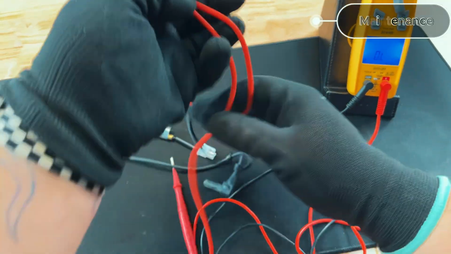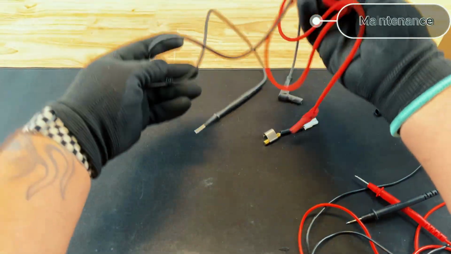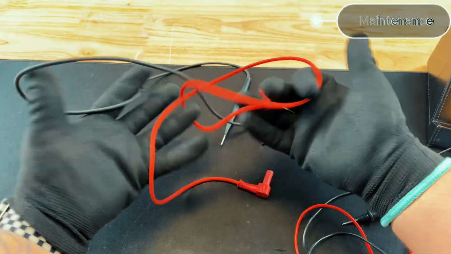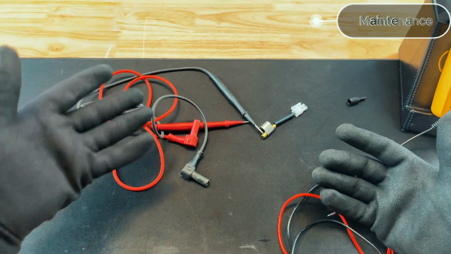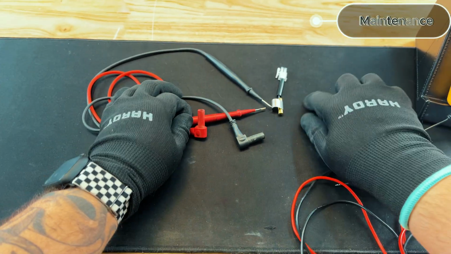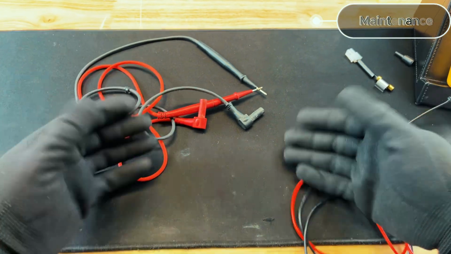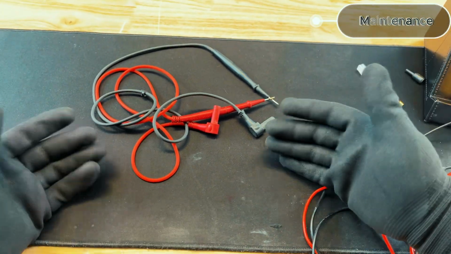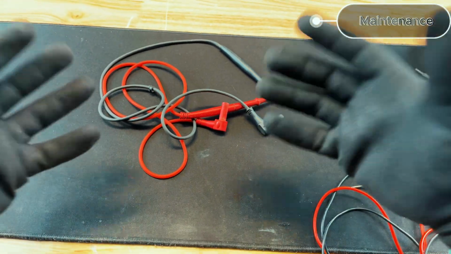Not saying that these won't read good. I mean, they might read okay, but as you saw, depending on how you hold them and how you move them, you're going to get issues. So make sure you are checking your leads. All you have to do is check the resistance across your leads together, touch them together, and again, you should be able to read around 0.4 or lower. That's what you're looking for. Anything higher, 0.7, 0.8 and up, you're getting some resistance, and it's just going to be a problem.